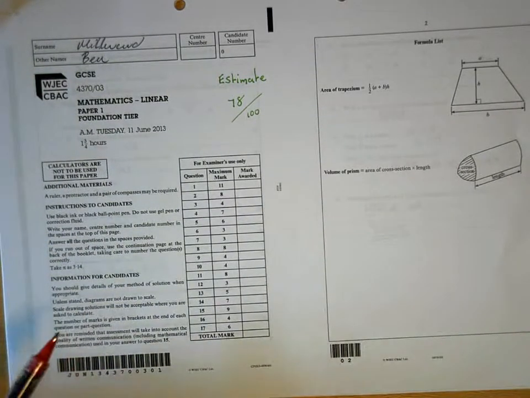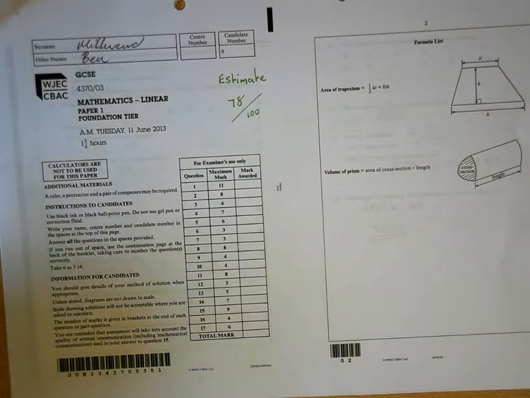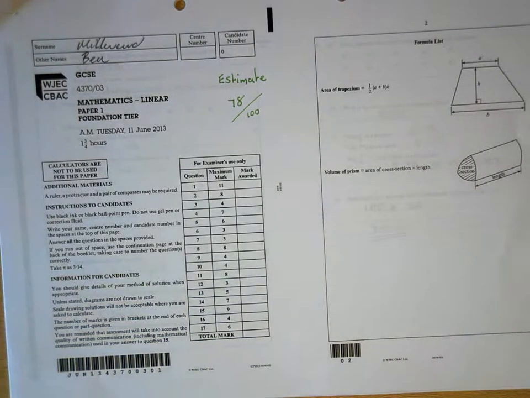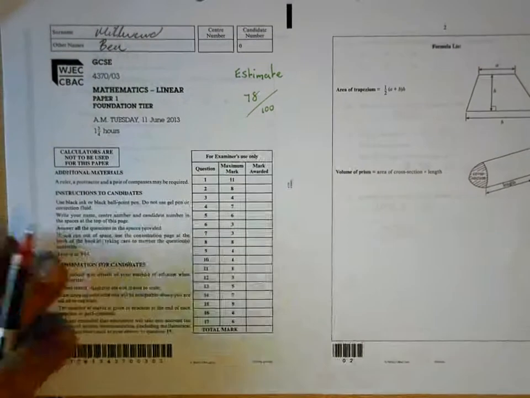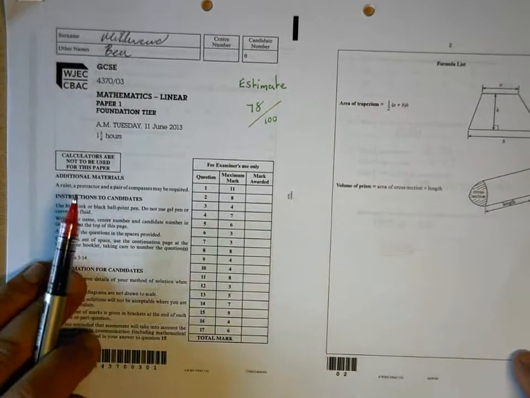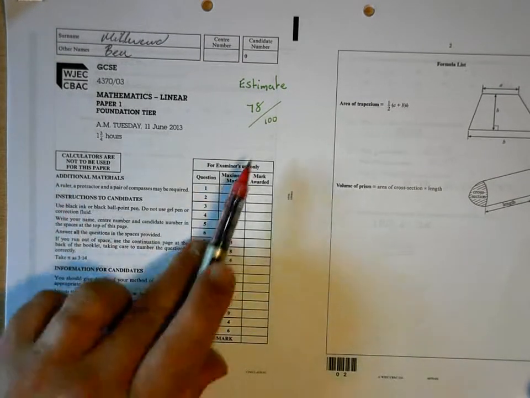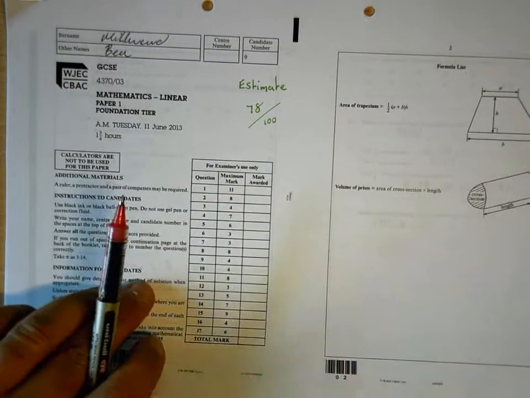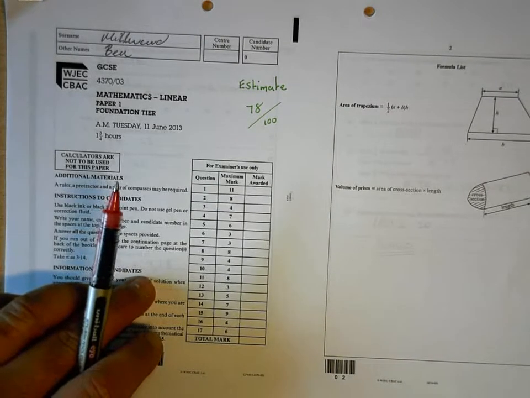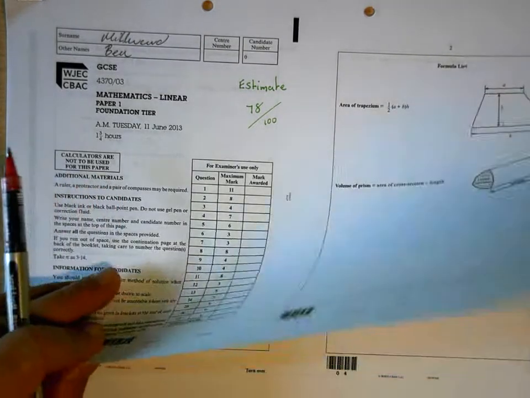Okay, Ben, so you came from set 3, so you did the higher tier in the summer, and in the higher tier you ended up with a grade D. So this is your first shot at the foundation tier paper. You're very confident with your estimate, so let's see how close to that you get. If you're anywhere near that, then you're going to guarantee yourself a C.